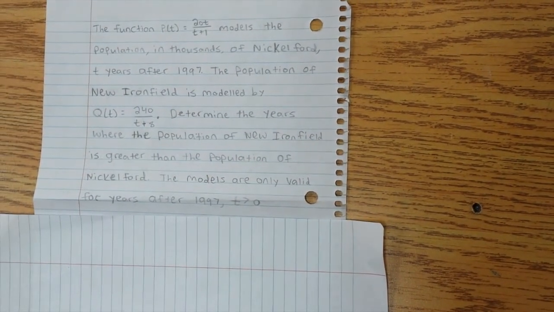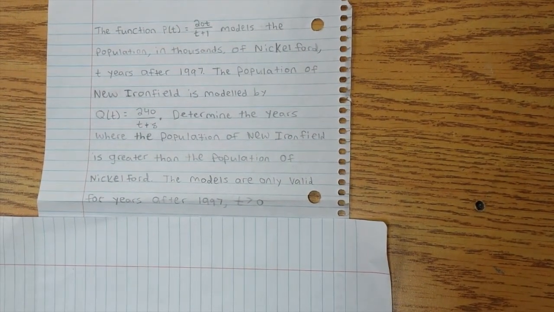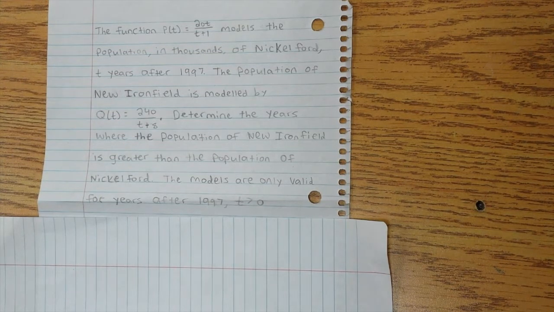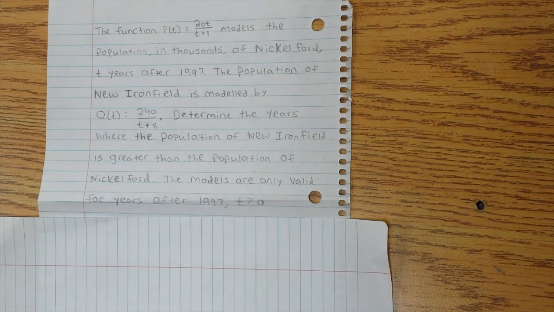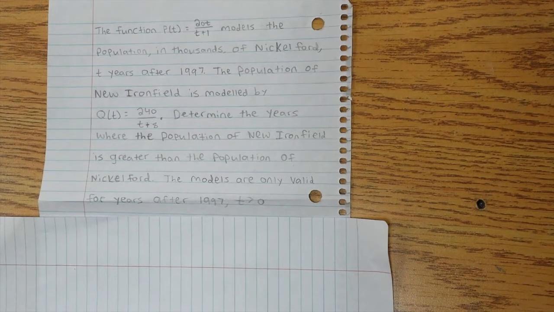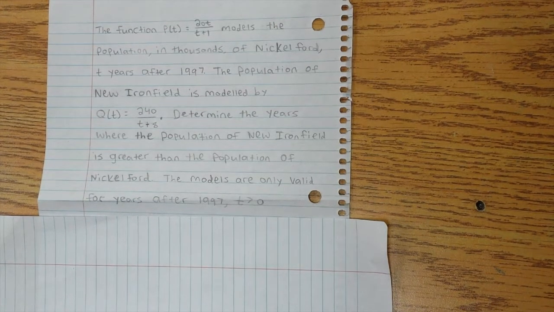So this question is, the function p(t) equals 20t over t plus 1 models the population in thousands of Nickelford t years after 1997. The population of New Ironfield is modeled by q(t) equals 240 over t plus 8. Determine the years where the population of New Ironfield is greater than the population of Nickelford. The models are only valid for years after 1997, or t is greater than 0.